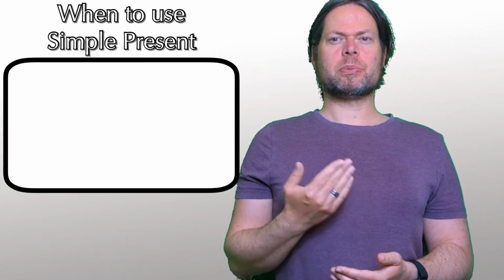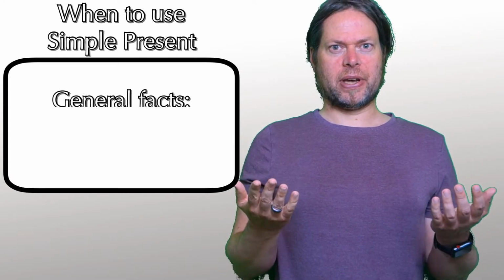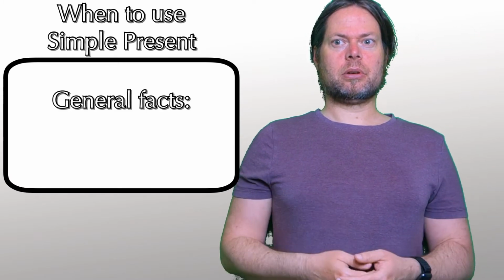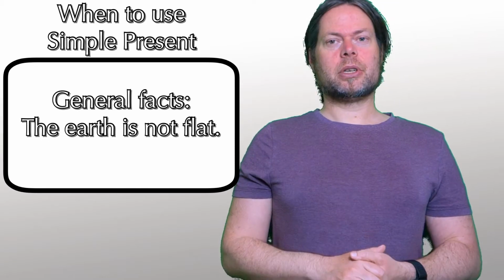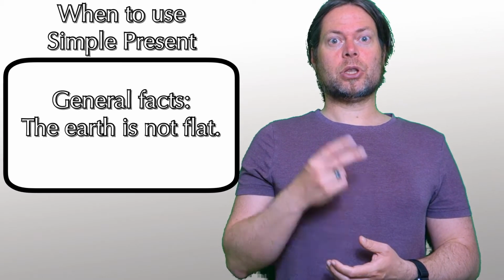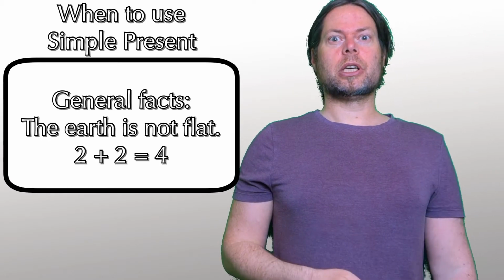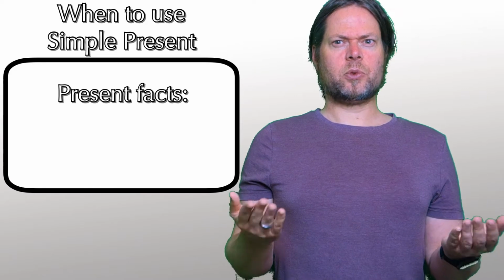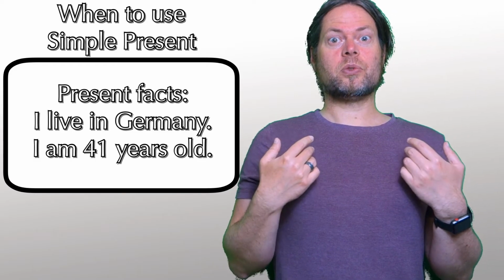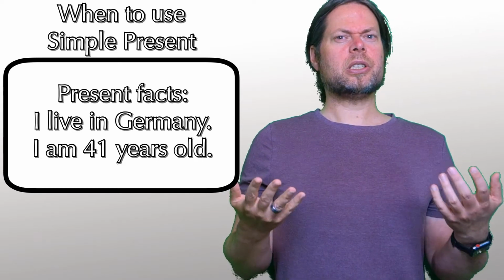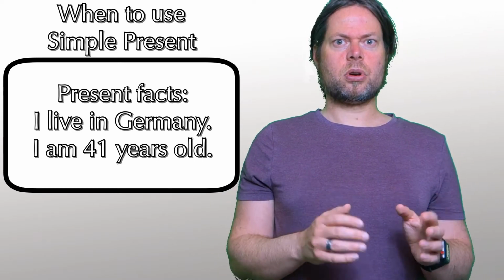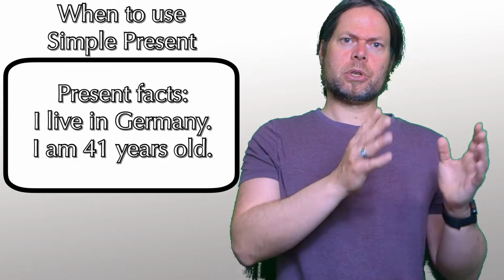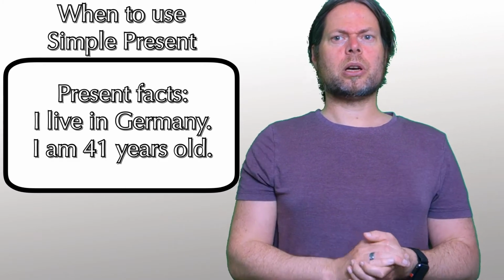We use the simple present when we talk about general facts. For example, the Earth is not flat. 2 plus 2 equals 4. We also use the simple present for present facts. For example, I live in Germany. I am 41 years old. These things are true now, but they might not have been true in the past, or they might not be true in the future.